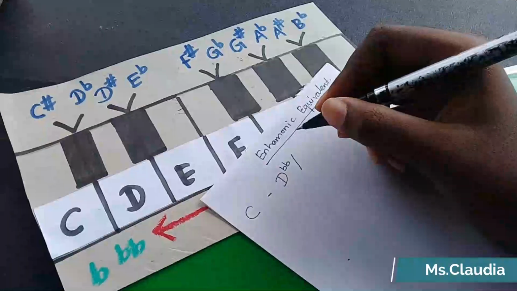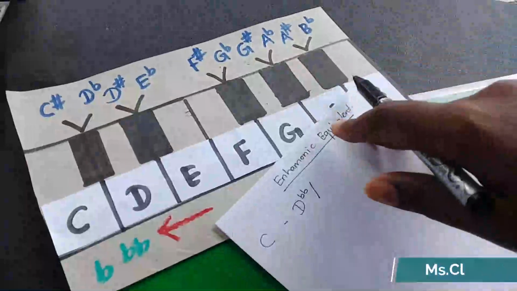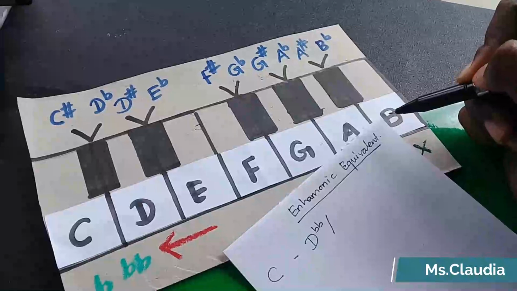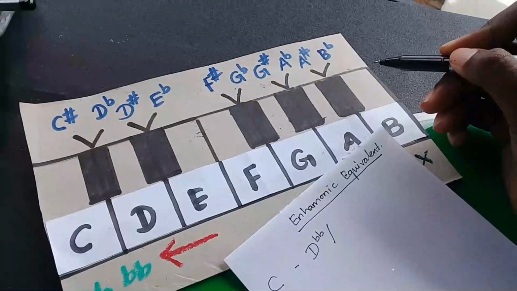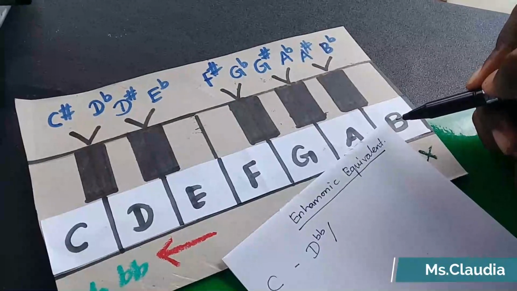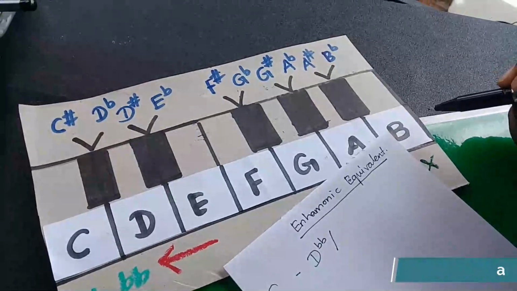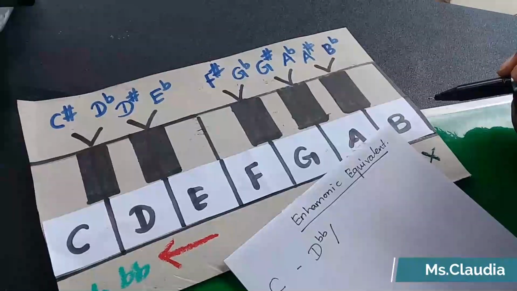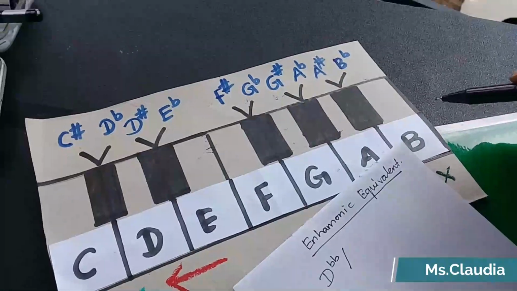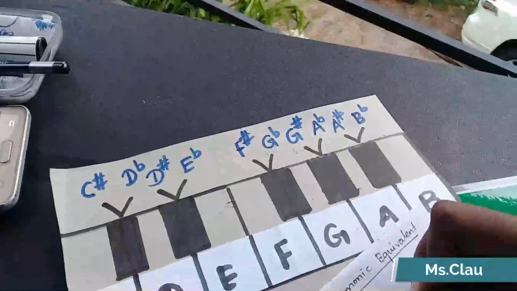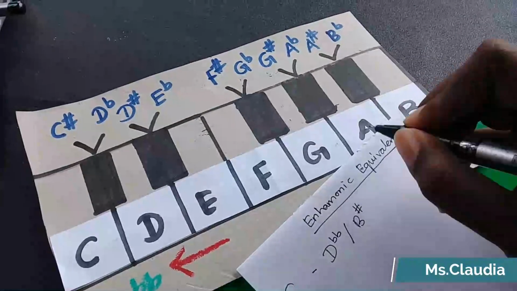Another name for C can be given as what? If you see from B, there is no black key in the middle between B and C, so you are going one step upwards, that is C. After B you get C, so one step upwards from B gives you B sharp. Another name for C is B sharp.